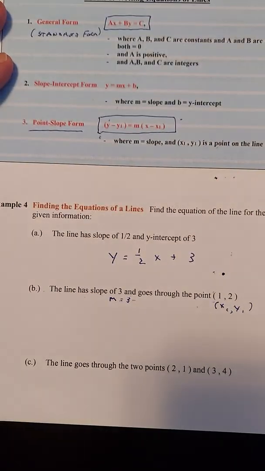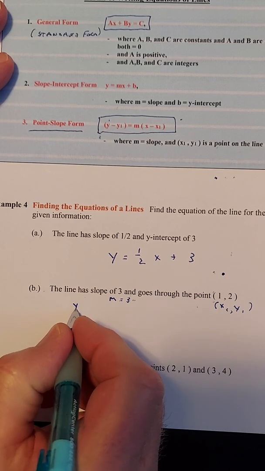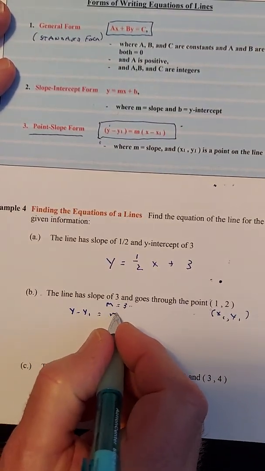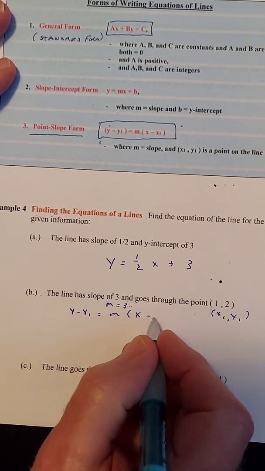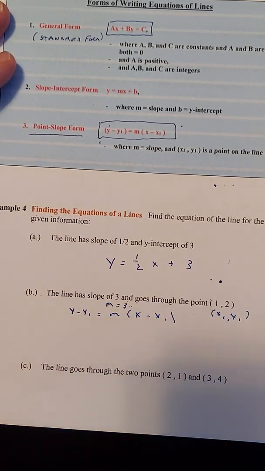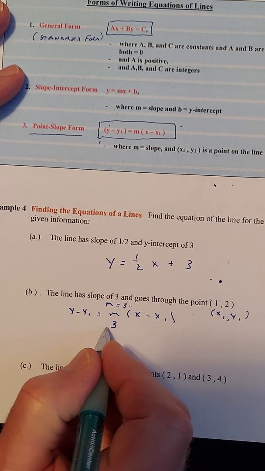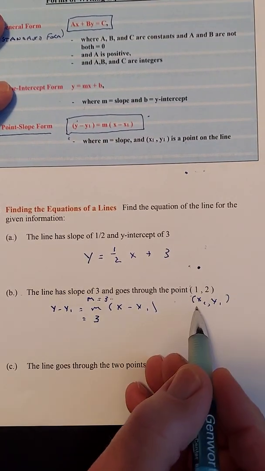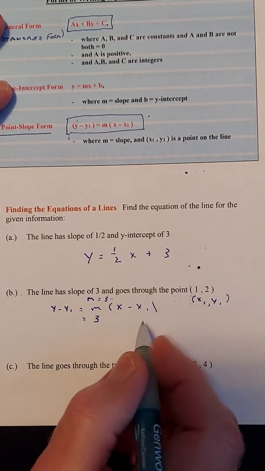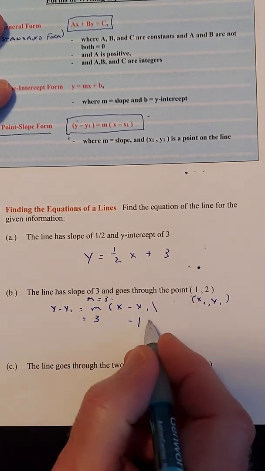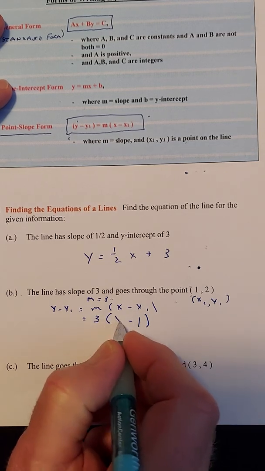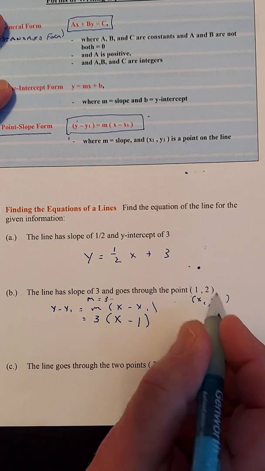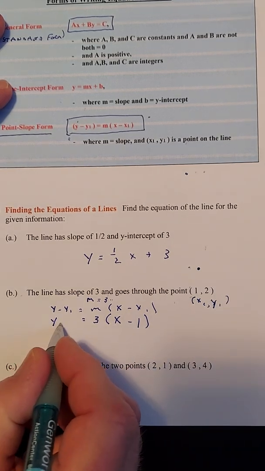Point slope says y minus y1 equals m times x minus x1. In this one, I know m is 3, so I'm going to put that in there. I also know that x sub 1 is 1, so that goes here. And y sub 1 is 2, so I got y minus 2 over here.